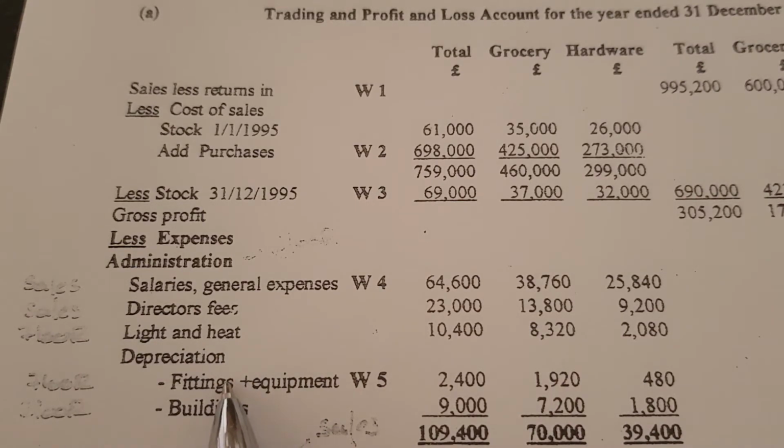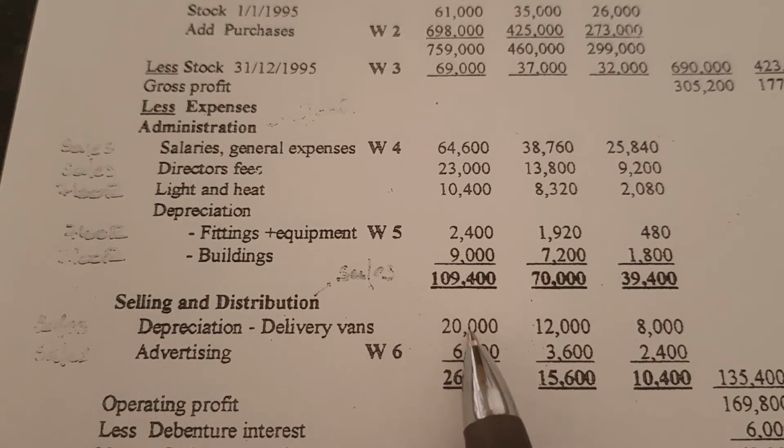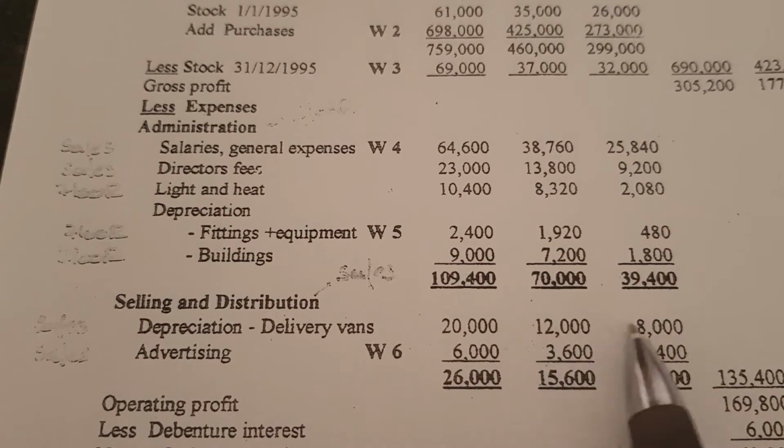Now, light and heat and depreciation of both fixtures and fittings and buildings, the most appropriate would be on a floor space basis. So that's on the basis of 4:1, 4:1 of these. Now, pretty much as you would expect, your selling and distribution would be on a sales basis, which is 3:2.